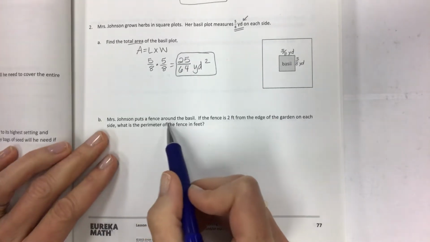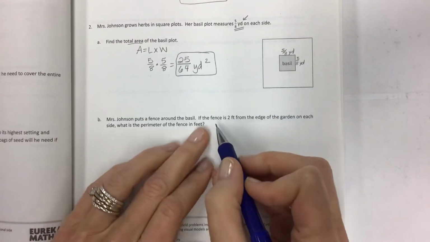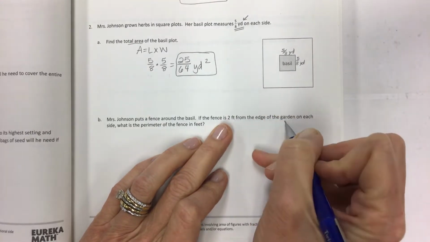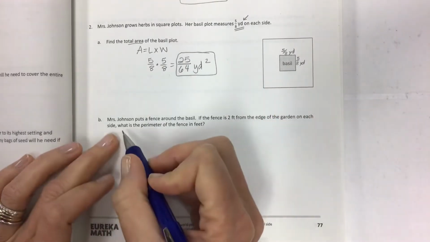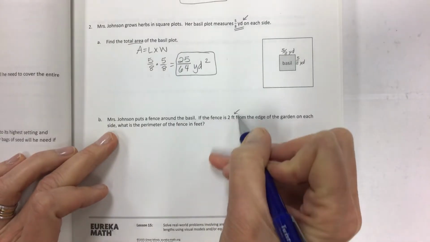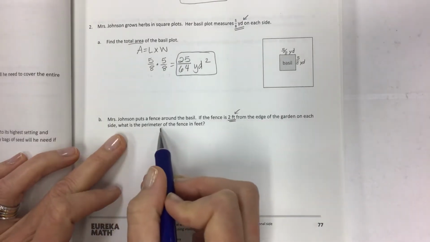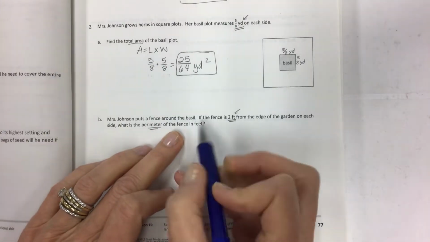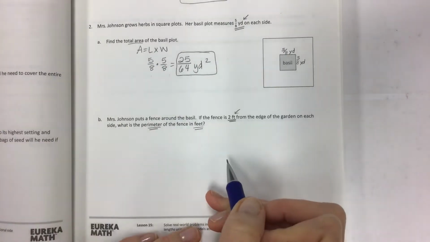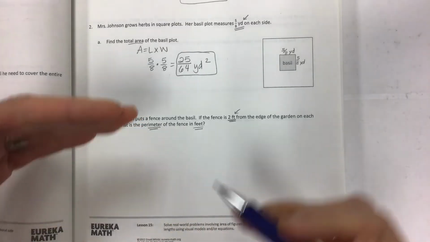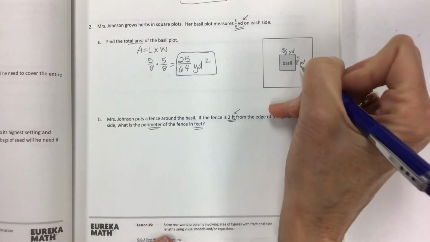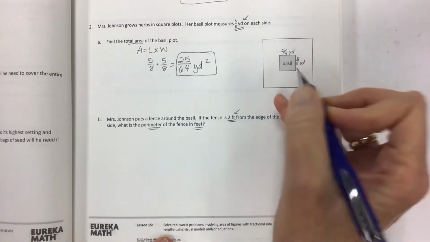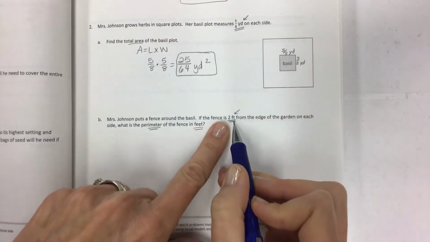Mrs. Johnson puts a fence around the basil. If the fence is 2 feet from the edge of the garden on each side, notice the different unit, what is the perimeter, not asking for area anymore, of the fence in feet? Perimeter is the distance around. So first of all, I need to be using the unit for the total length that I want to label and I want to multiply.